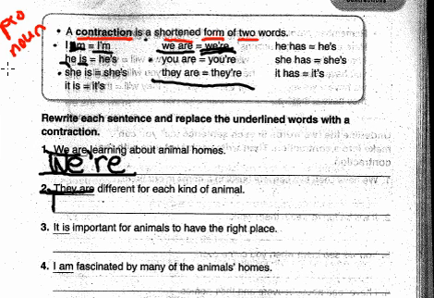Then we put H, E, Y, because remember, we spell out the very first word, they. Then we put our apostrophe, our upstairs comma, and as it says up here, we just put our RE. So now instead of saying they are different for each kind of animal, we're saying they're different for each kind of animal.